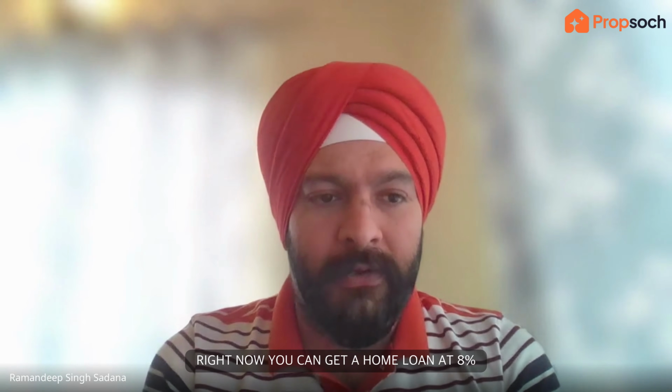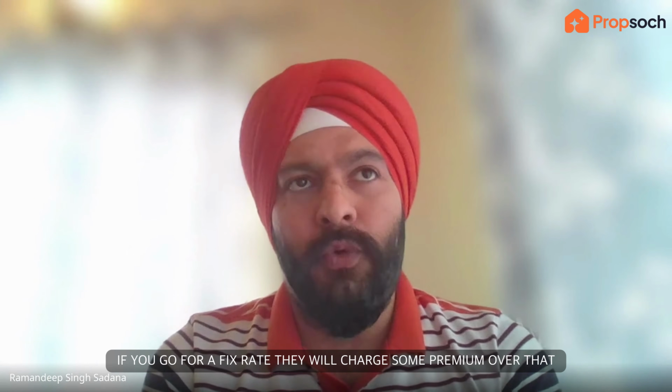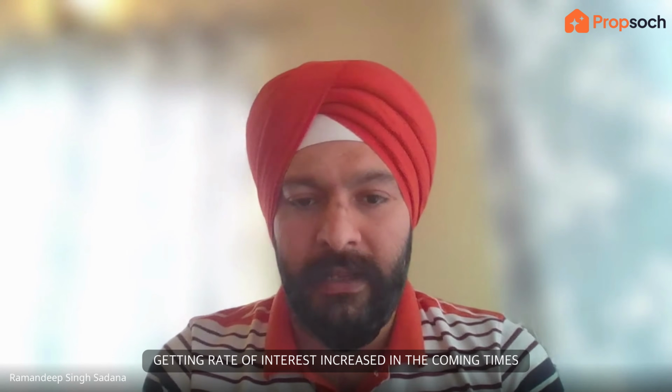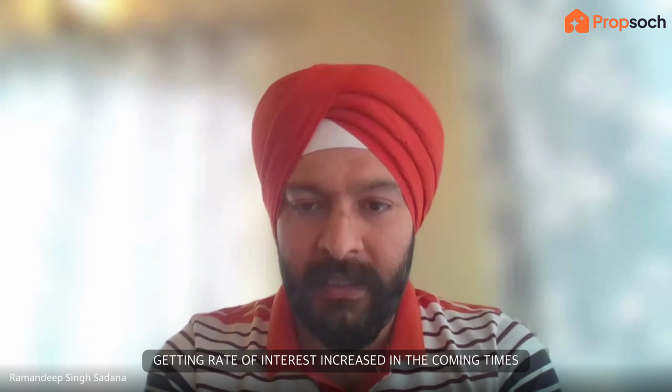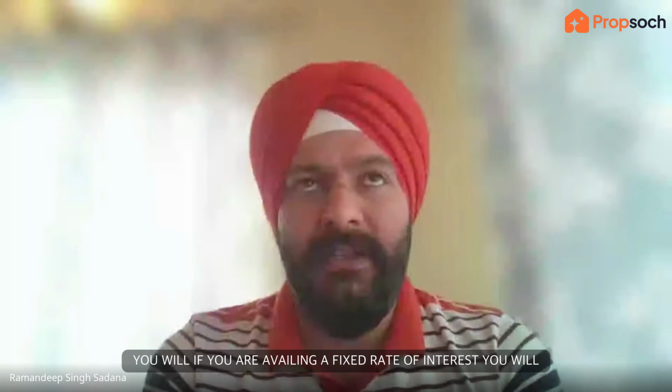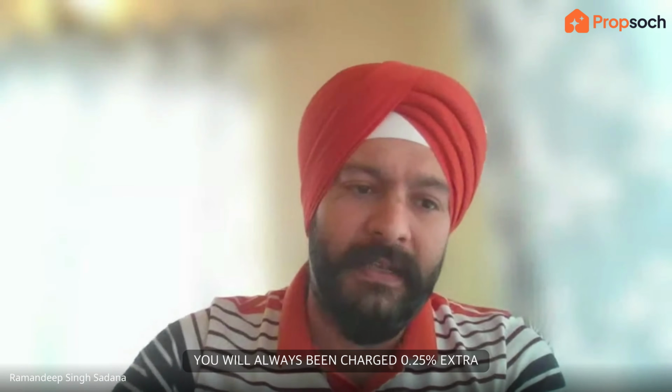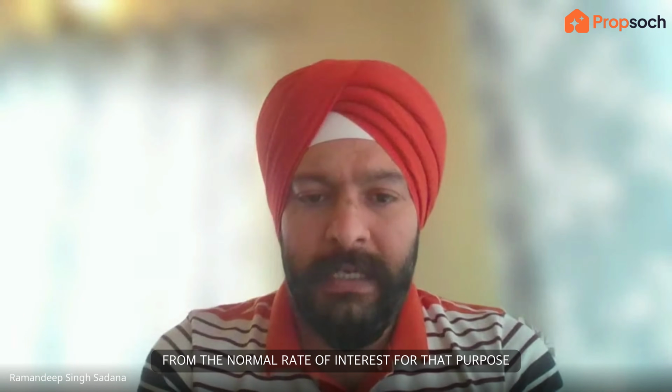Right now, you can get a home loan at 8%. If you go for a fixed rate, they will charge some premium over that because there is always a probability of the rate of interest increasing in the coming times. If you are availing a fixed rate of interest, you will get a loan at 8.25%. You will always be charged 0.25% extra from the normal rate of interest for that purpose.